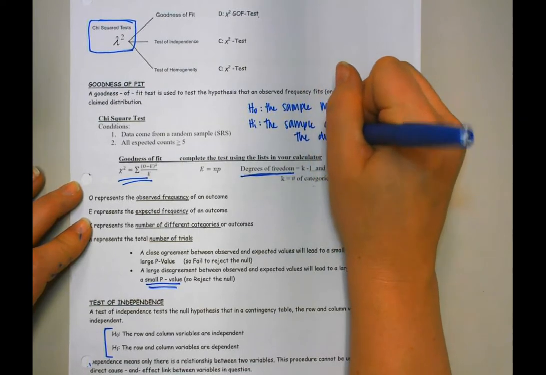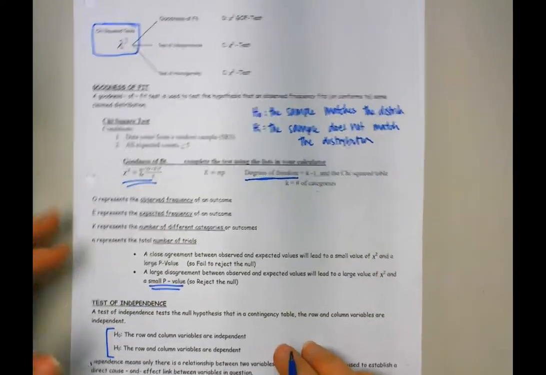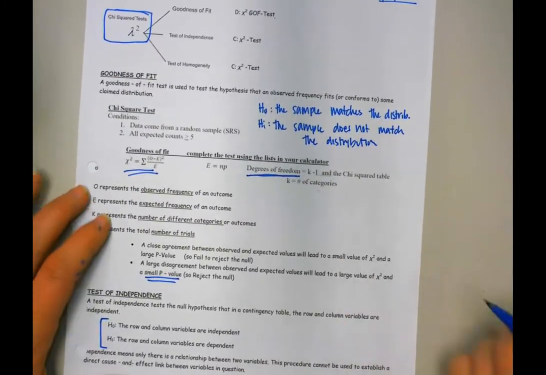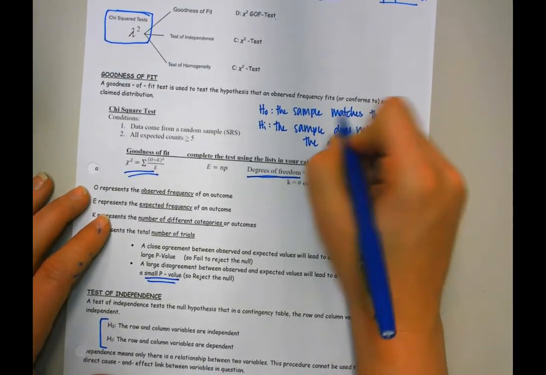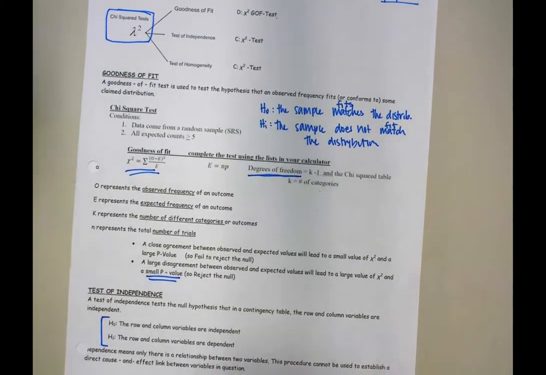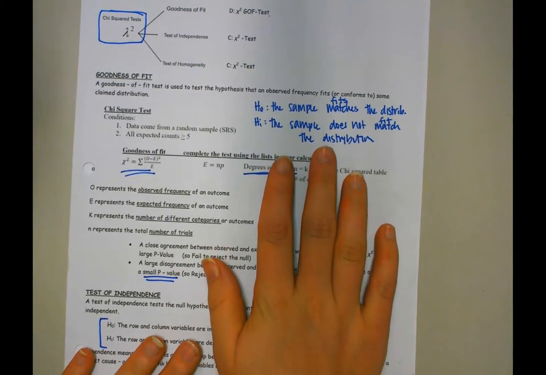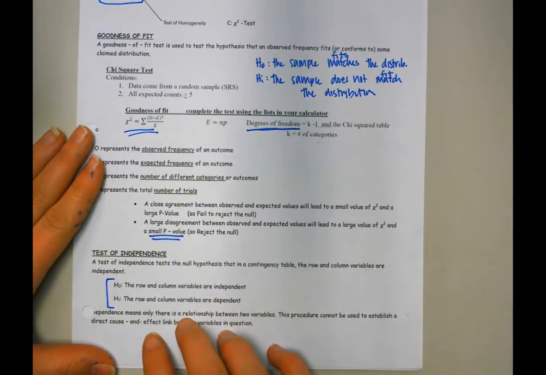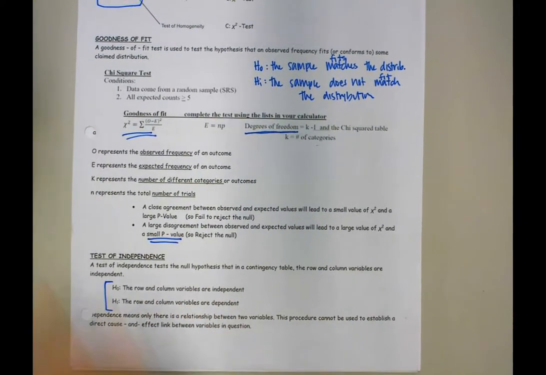So maybe that's helpful to have, so that you always have your matches. I should have written fit. Your sample fits the distribution and does not fit. Goodness of fit would make more sense in this case. But just so you have it as a reference, anytime you're doing a goodness of fit problem, this is your null and alternative hypothesis. Just like anytime you're doing a test of independence problem, this is your null and alternative hypothesis.